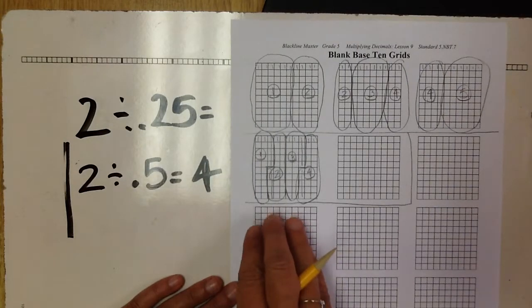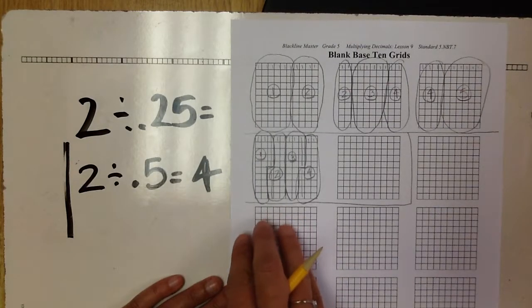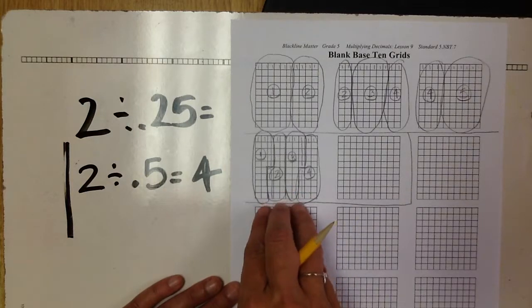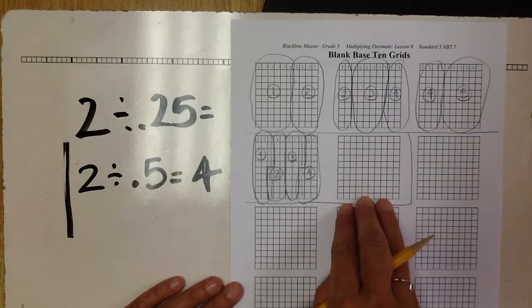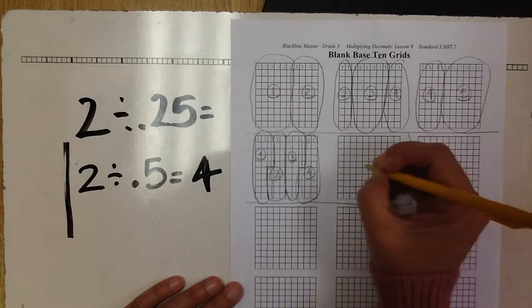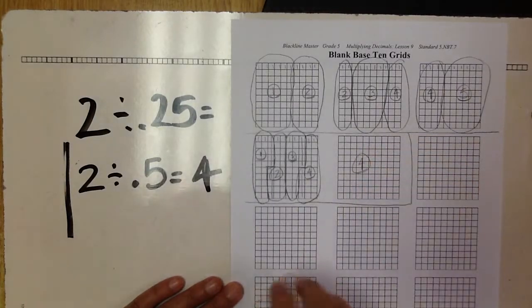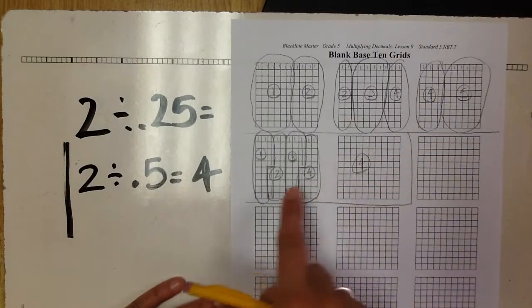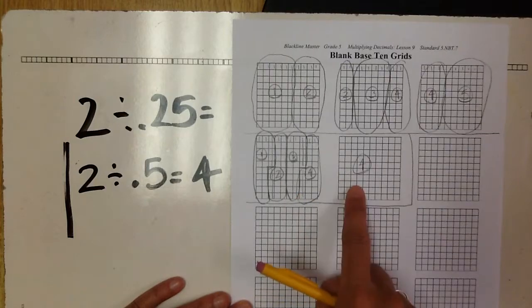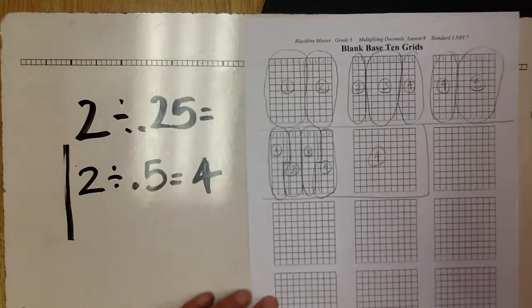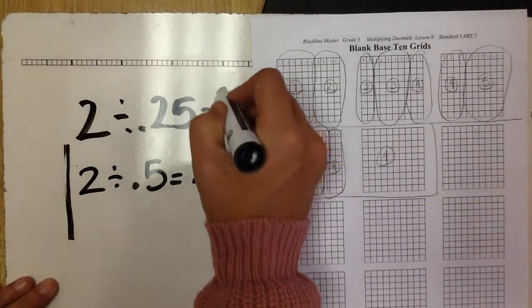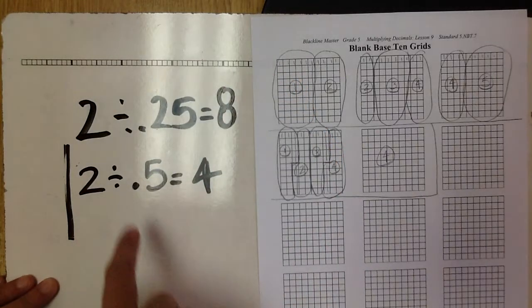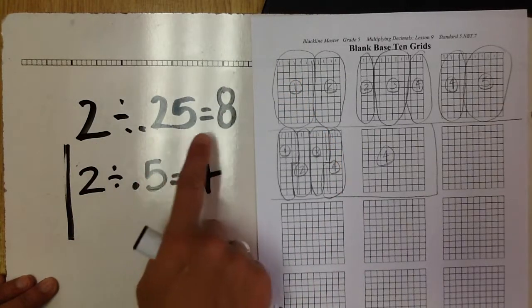So I can use my math knowledge and think, well, if I can get 4 groups out of this whole, then I must be able to get 4 groups out of this whole. So I can go ahead and say that I can get 4 groups there. So 4 groups here plus 4 groups out of this second whole will give me a total of 8 groups. So 2 divided by 25 hundredths is 8.